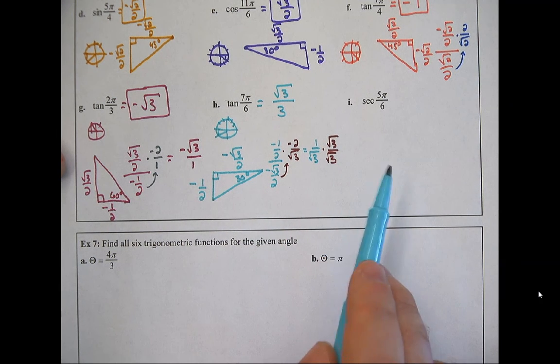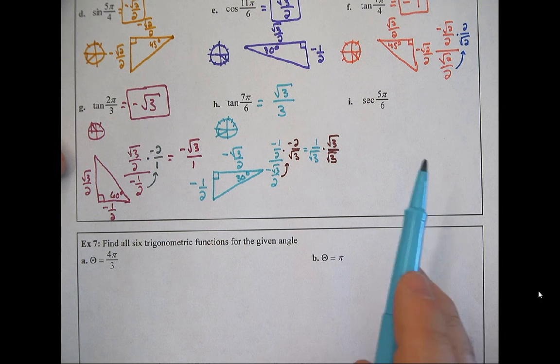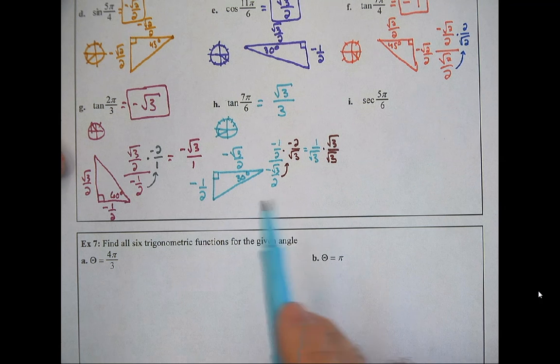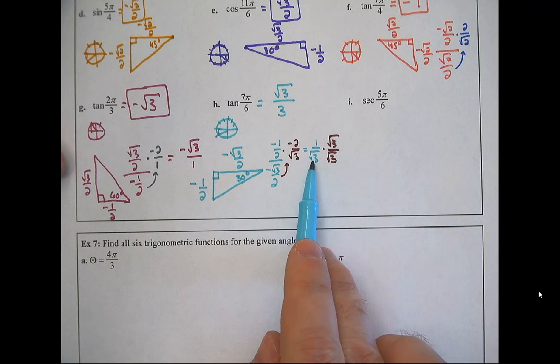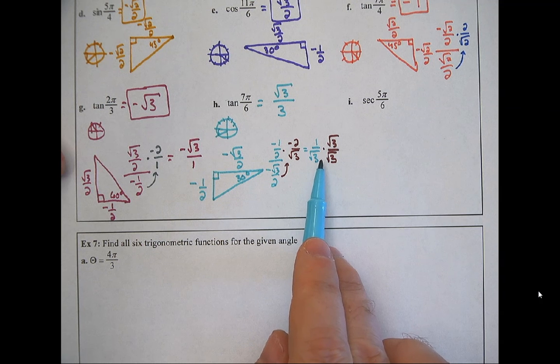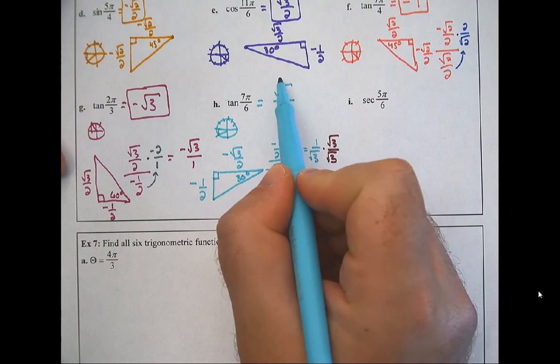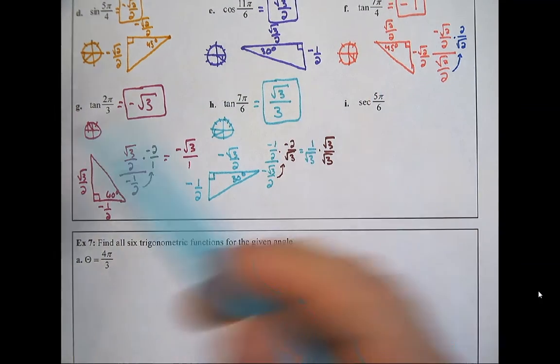Root 7 times root 7 is 7, because root 7 times root 7 is root 49, but root 49 is just 7. You're squaring these, because a root 3 times a root 3 is the same as root 3 squared, and so the root and the squared cancel out, and you're left with the number that's underneath. Now that only works when they're the same number. If they're not the same number, you're in a different boat.